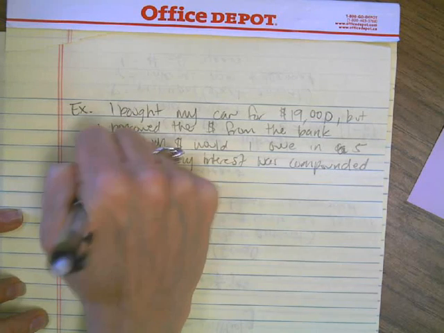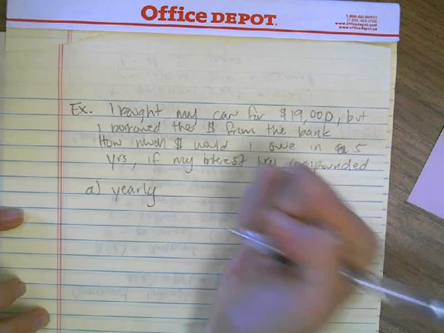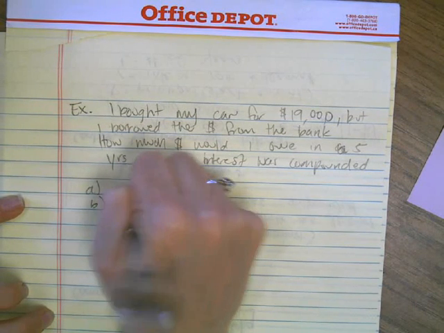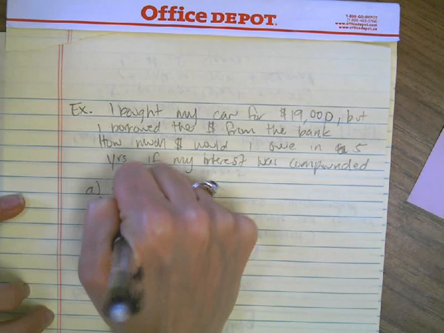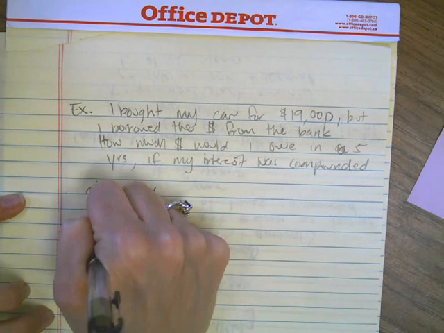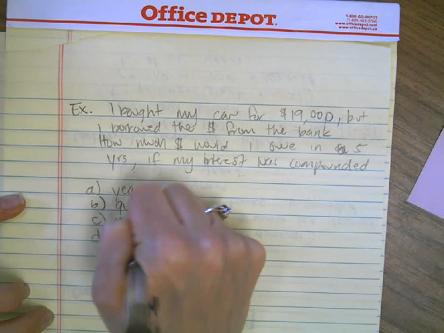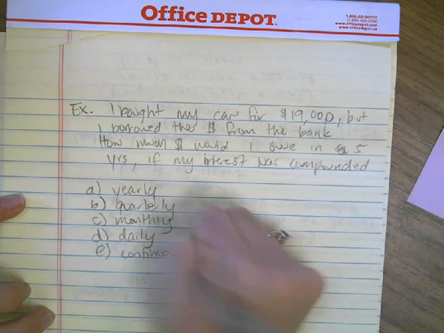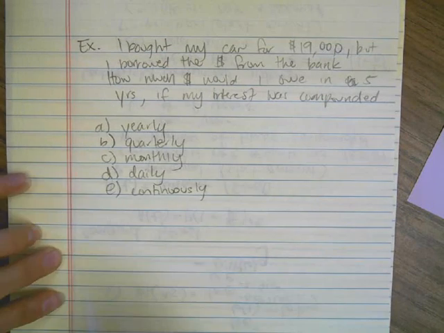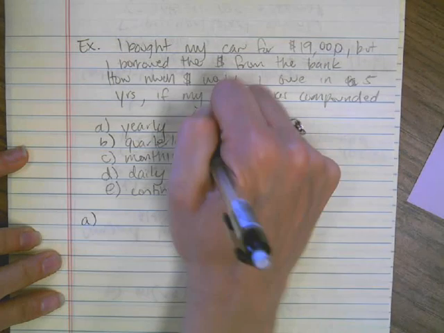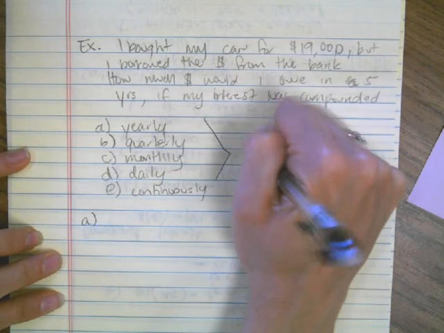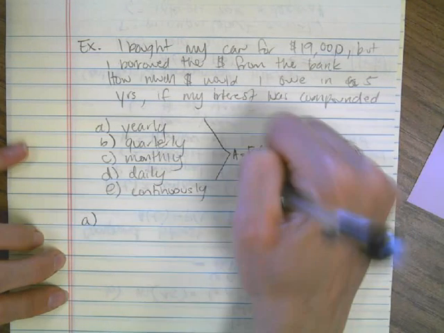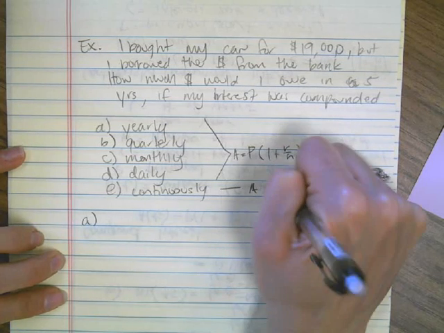So we'll say yearly, quarterly, monthly, daily, and continuously. Okay, so yearly, so for these first four, we use A equals P times (1 plus r over n) to the nt. For this one, we use A equals Pert, P e to the rt.